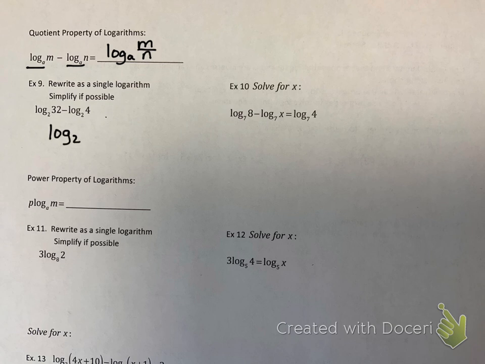So log 2. And then I'm going to divide 32 divided by 4. 32 divided by 4 is 8. So log base 2 of 8. And we can try to simplify this. 2 to what power gives us 8? We know 2 times 2 is 4 times 2 is 8. So this is actually just 3. Okay, because remember, it's asking you for the answer to a log is the exponent. So 2 to the third power is 8. So we just simplified that one.